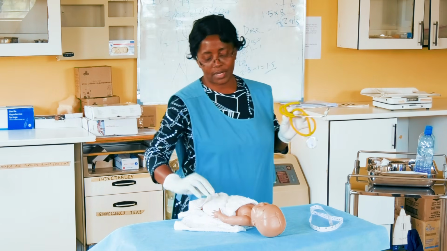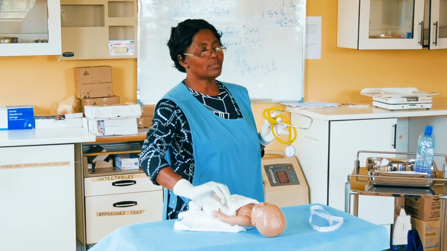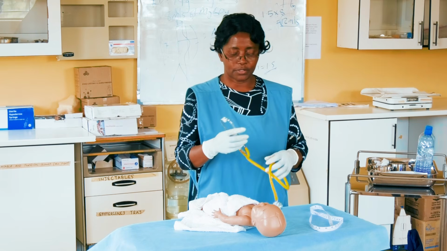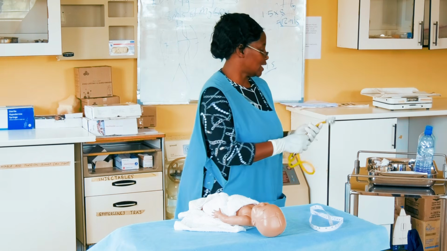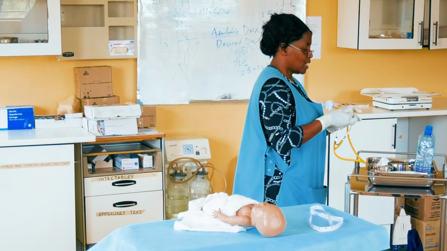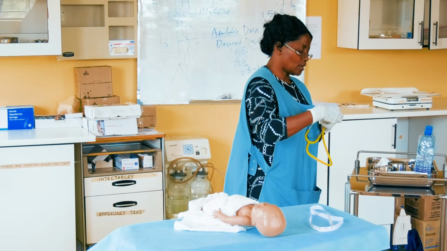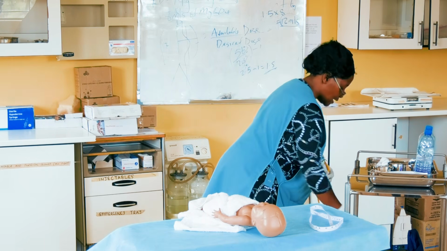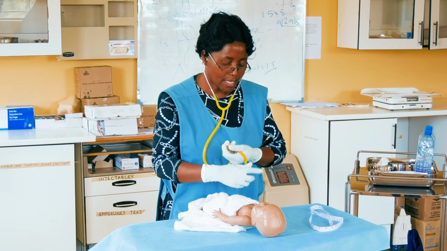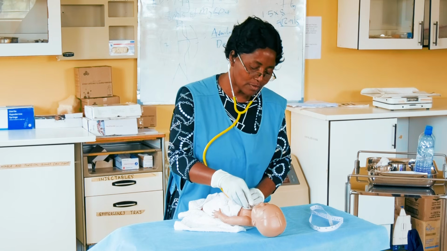In a baby, you can't check the radial pulse, but normally we check the apical pulse for the heart rate. So we get the stethoscope, and if we're not the ones using it, we have some spirit there, we just clean our stethoscope, and then we assess and listen to the movement of the chest.